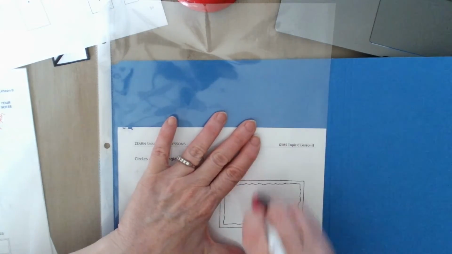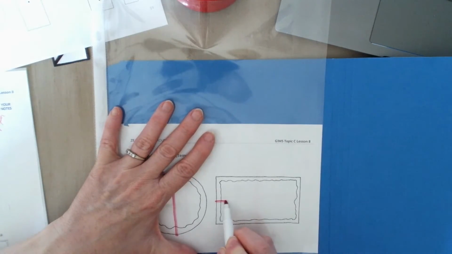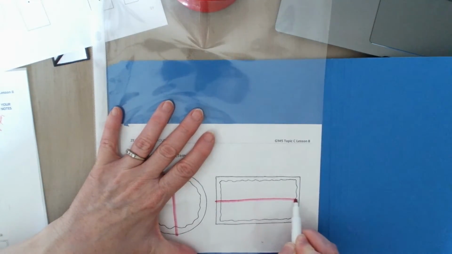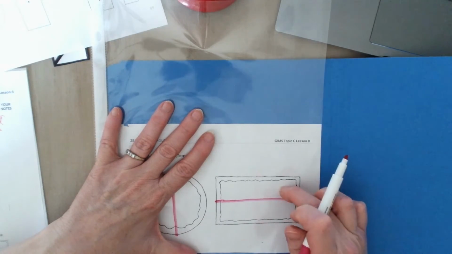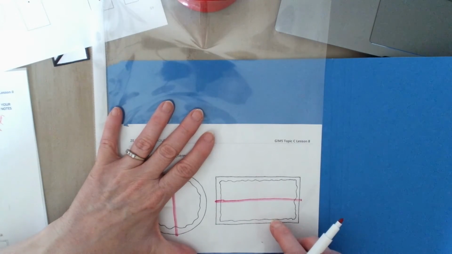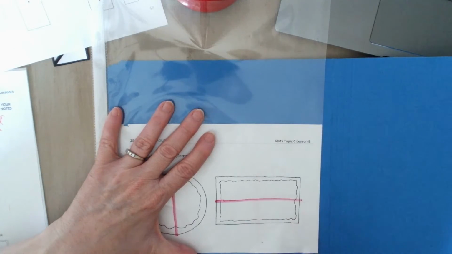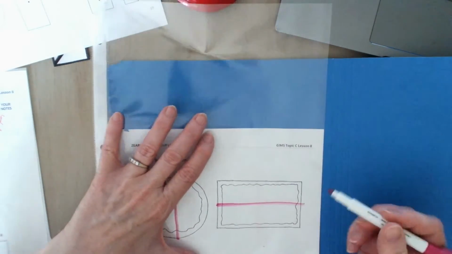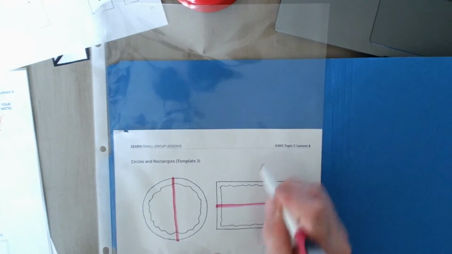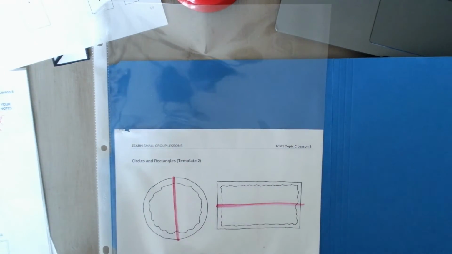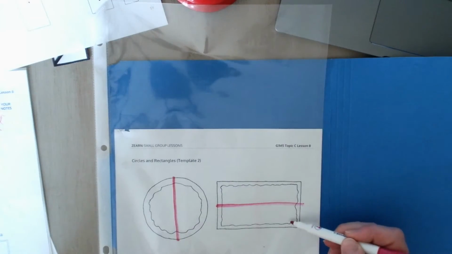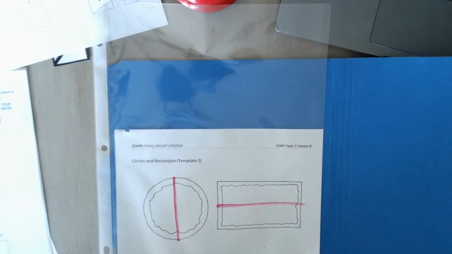But guess what? If you did cut it this way, is this part the same size as this part? Yes, it is. So there's two ways that we could cut this pizza in half. We could do it up and down or from side to side. We just need two equal parts.